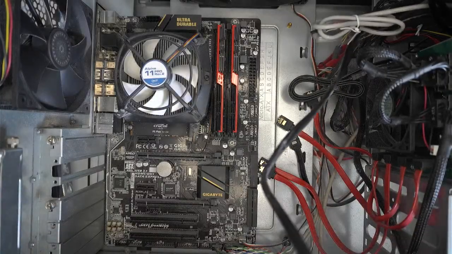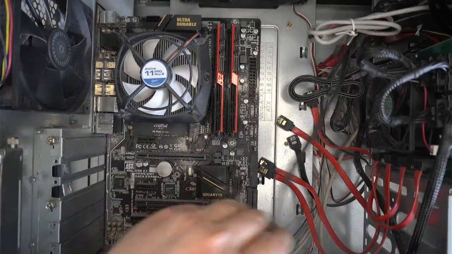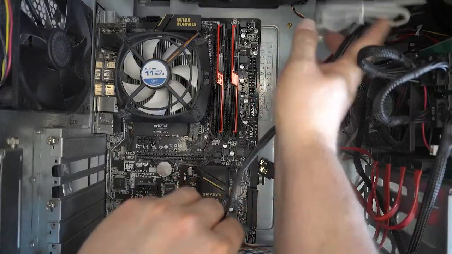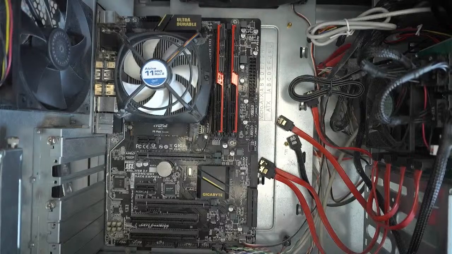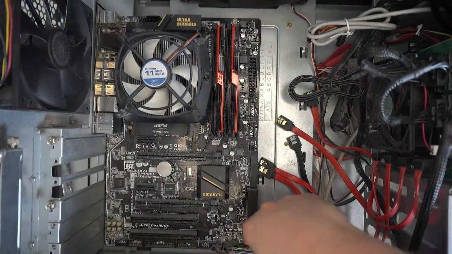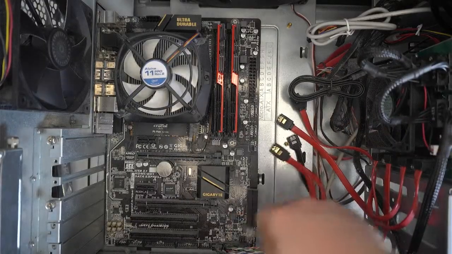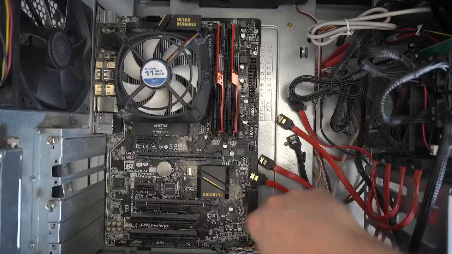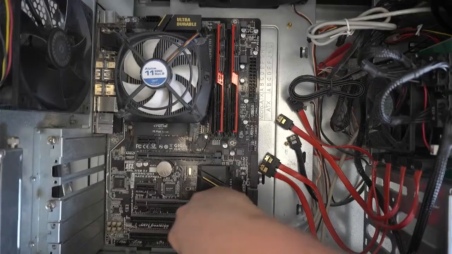Huh. Does that go the same way as that stuff? No, that goes in here. Alright, well. Always surprising to see what stuff you did in the past. This is another fan. Yeah, that's the fan up top. Then we have this guy, which is the front panel connector.